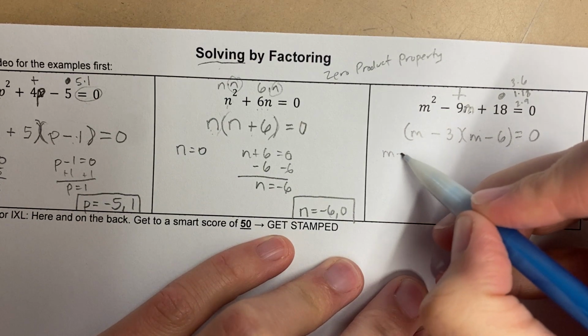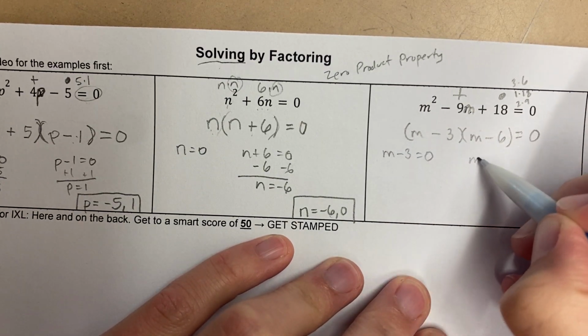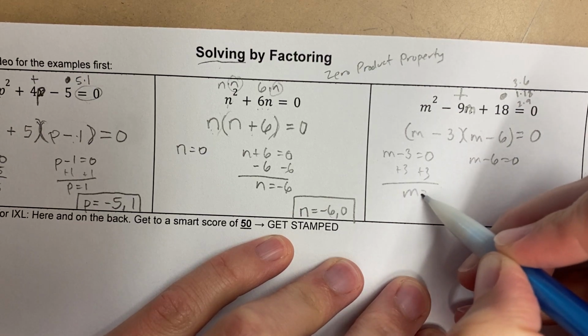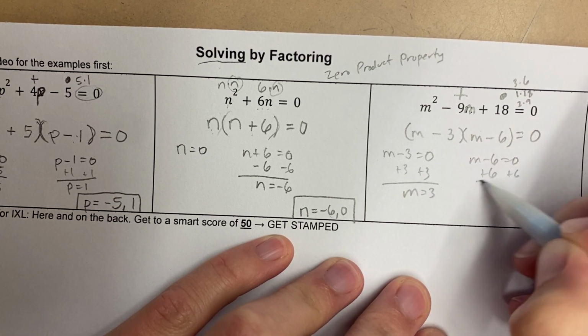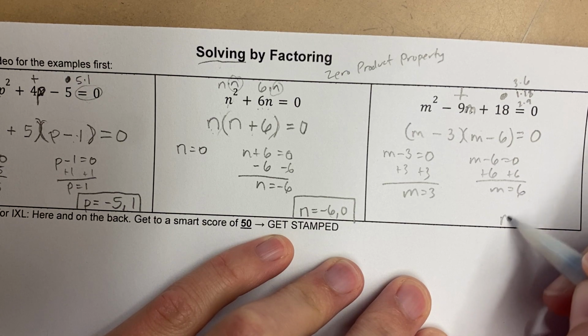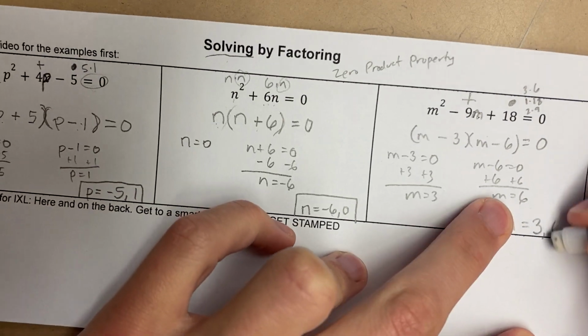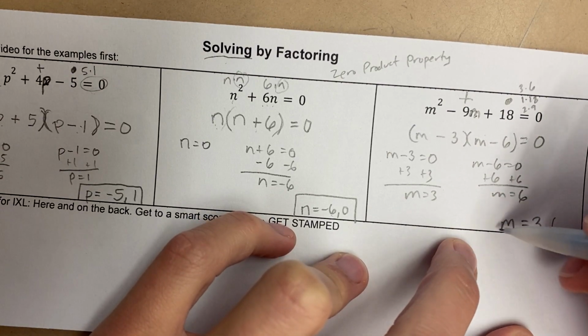Okay, so then either m minus 3 equals 0 or m minus 6 equals 0. And when I add 3 to both sides, this becomes a 3. This becomes a 6. So m could equal either 3 or 6. And that's what you would type into IXL.